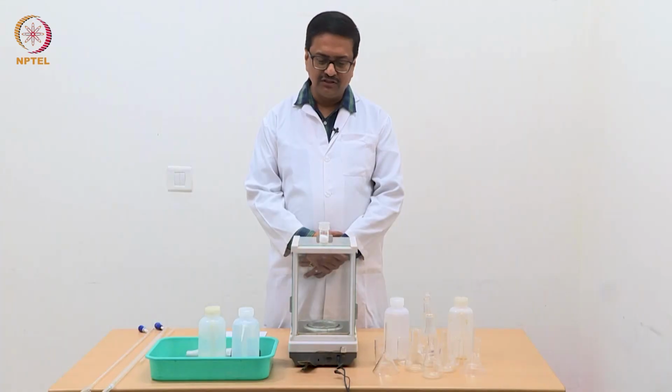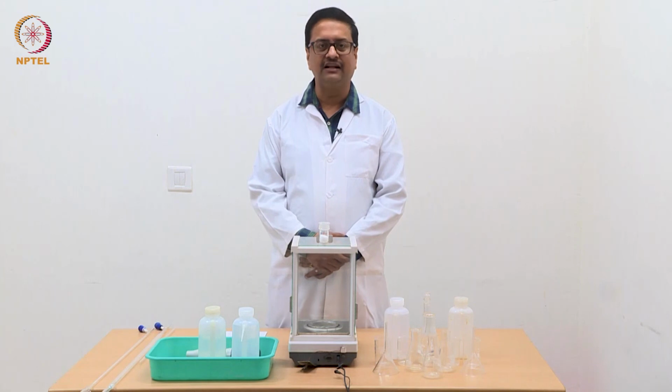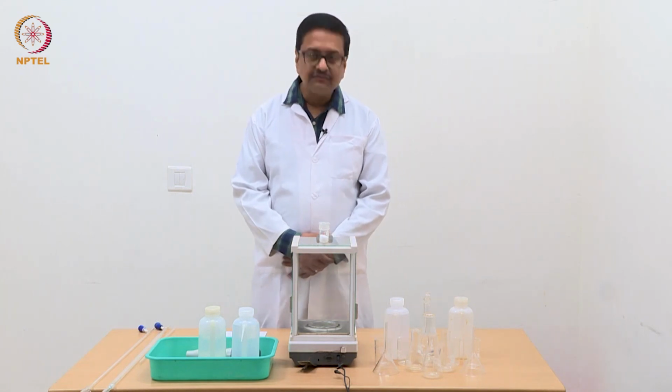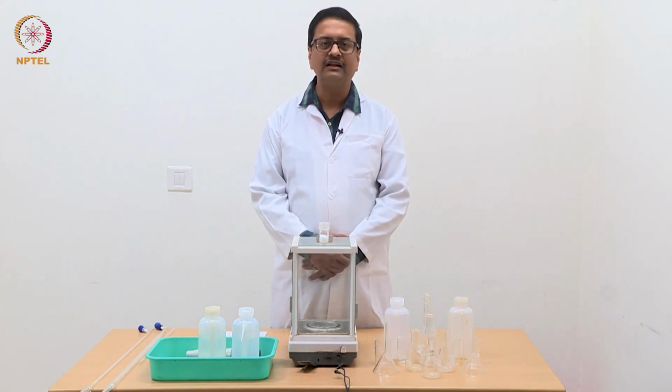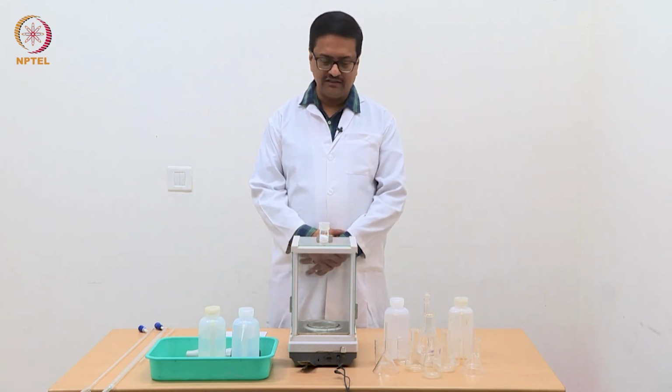So, as all of you probably know, because you have done some laboratory courses in your college, to do any quantitative estimation, one requires to prepare a primary standard solution. So, in these acid based titrations, we need to use oxalic acid as a primary standard, and I will first show you how one can very accurately prepare a solution of a primary standard.